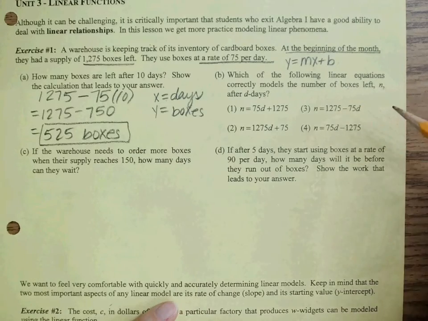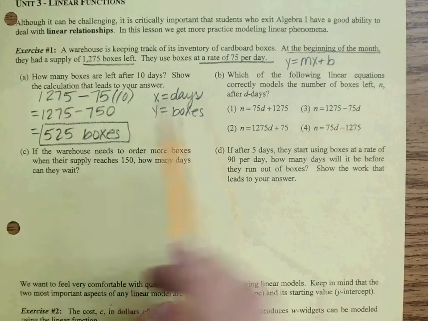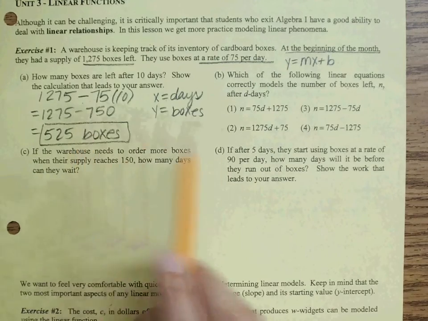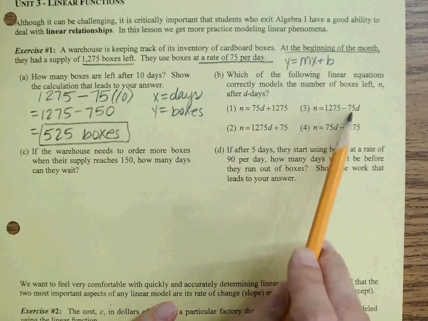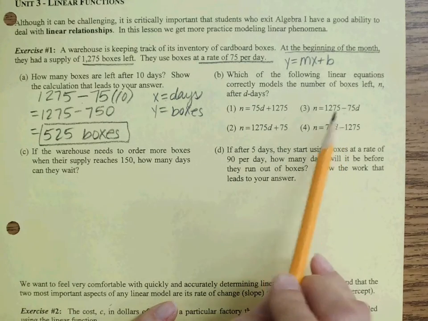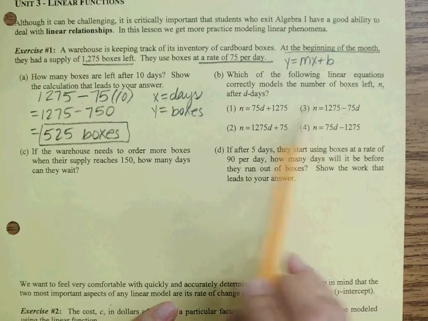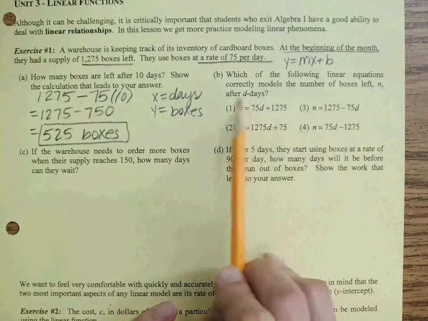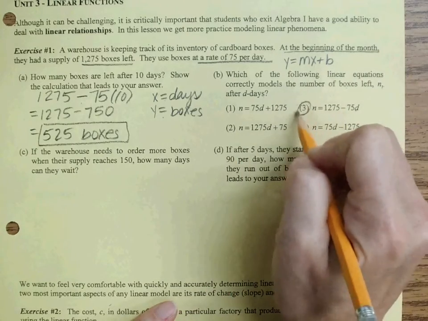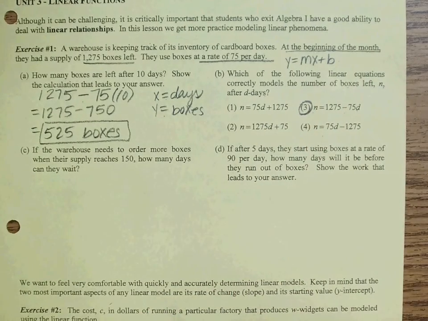So which equation would work? From part A, we realize my rate of change is negative. And if I look through, I only have one that has a negative 75. And just to double check everything else, n is boxes, and so is y. d is days, so is x, so it does match my slope-intercept form. So we can go ahead and circle 3. All right, let's go ahead on to C.